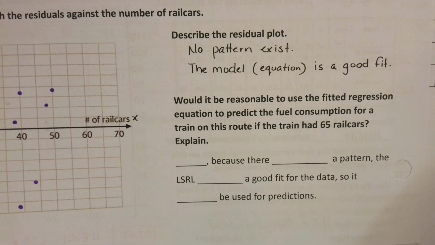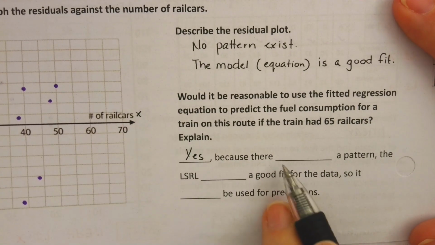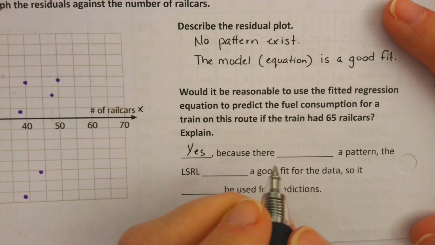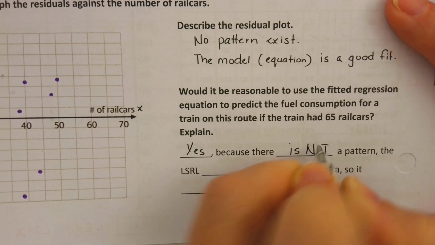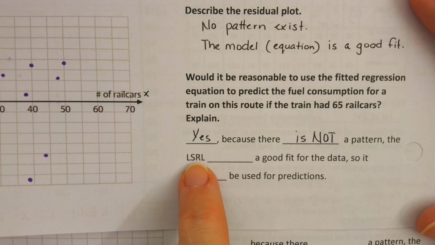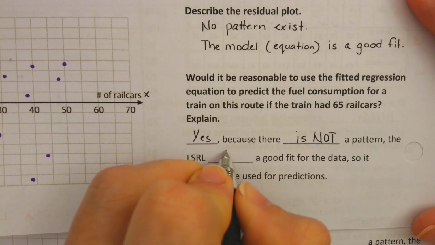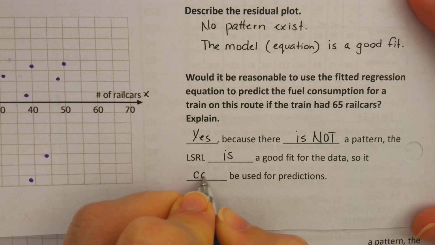Yes. Why? Because there is no pattern. Because there's no pattern, and we just said our equation is a good fit. So we can use it to do calculations now. So are we going to say yes or no? Yes. Because there is not a pattern in the residual plot. The least squares regression line, aka the equation, is a good fit for the data. So it can be used for predictions, yes.